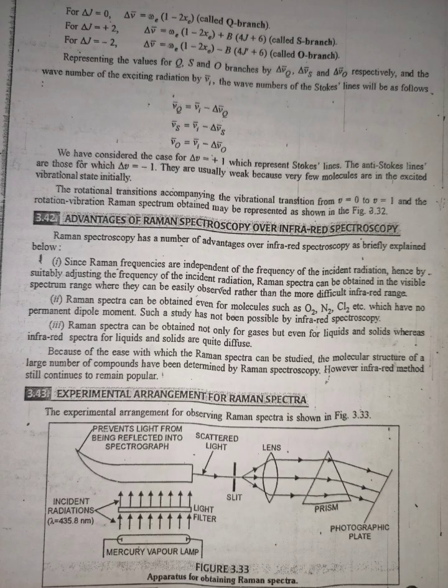For ΔJ = 0, Δν̄ = ω_e(1 − 2x_e), called Q branch. For ΔJ = +2, Δν̄ = ω_e(1 − 2x_e) + B(4J + 6), called S branch.